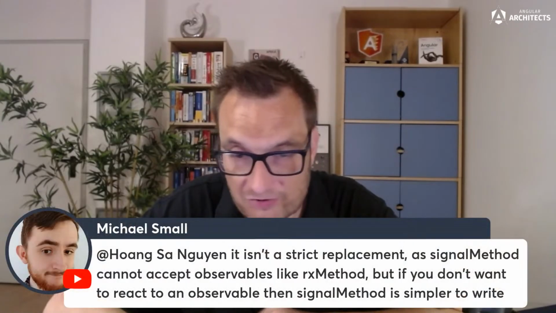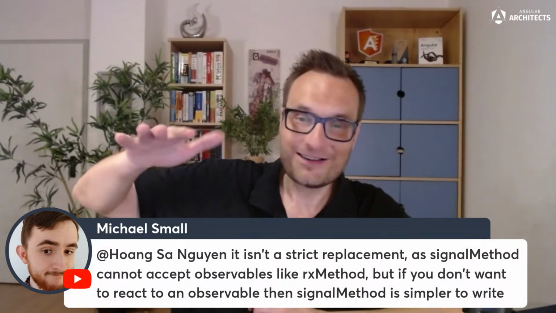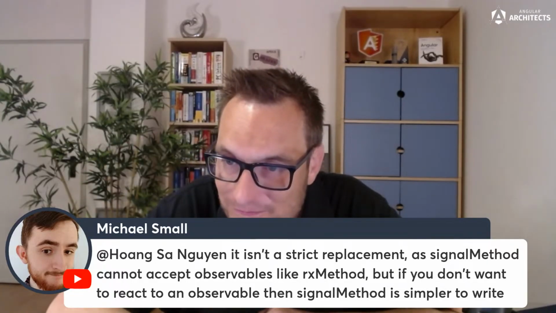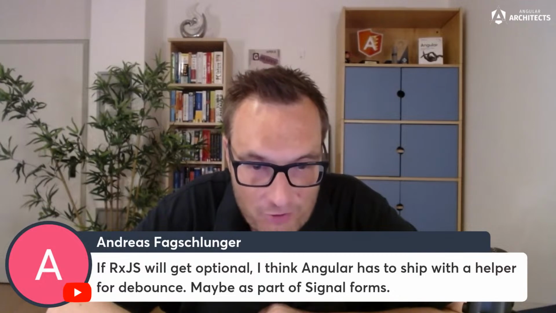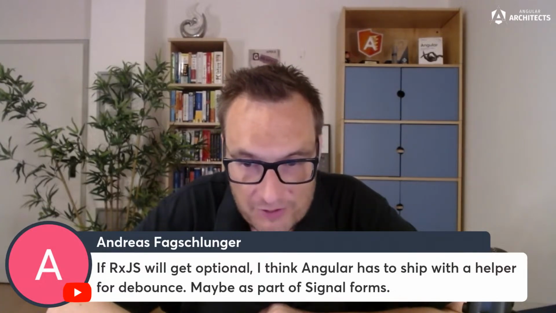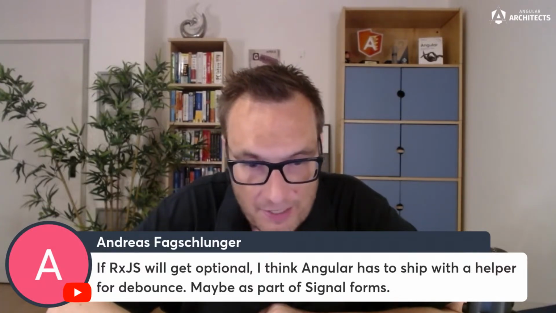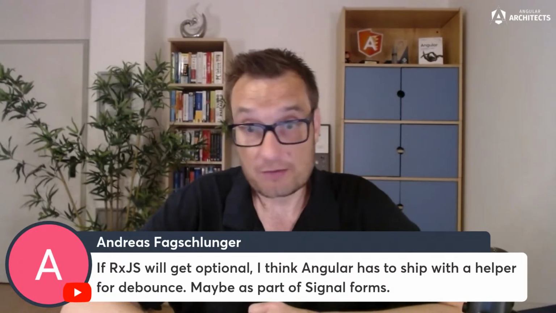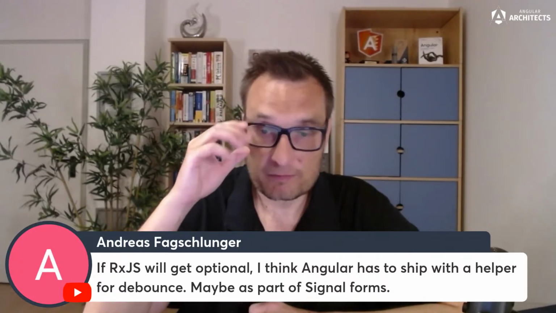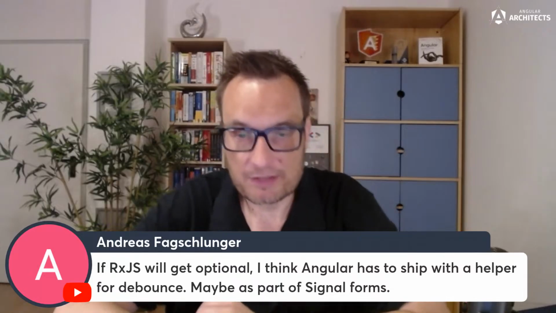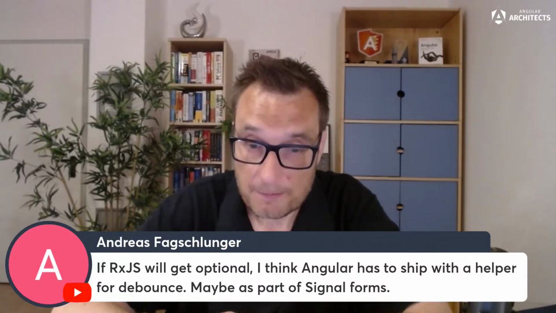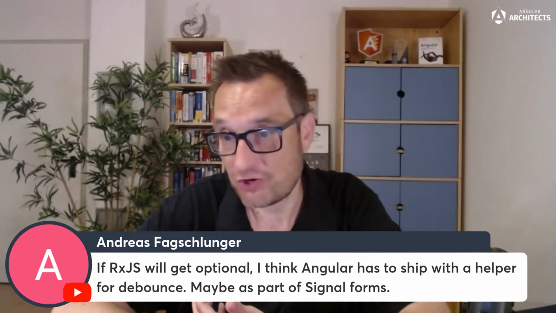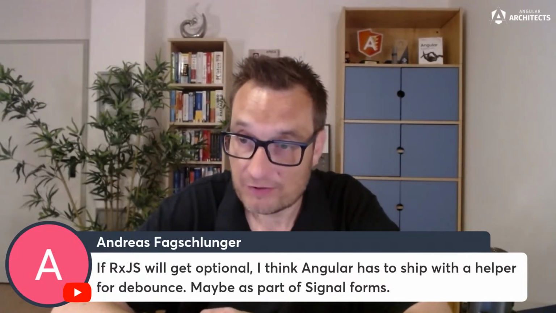Yeah, and Michael is saying the same. So it seems like we are on the same wave, which is great. If RxJS will get optional, I think Angular has to ship with a helper for debounce. Yeah, same here. I also think so. We don't want to implement debounce in user land. Or perhaps we will stick to RxJS for that. Let's see.